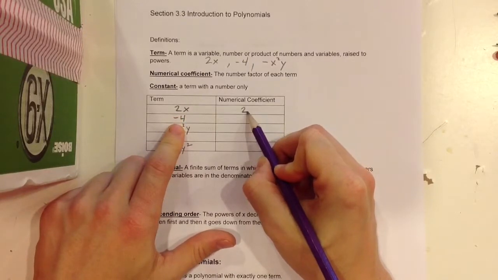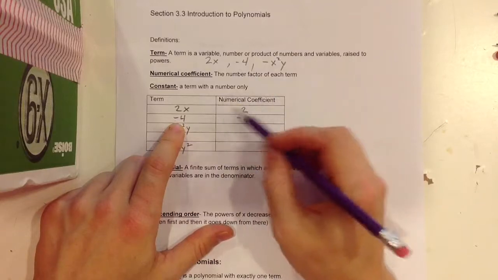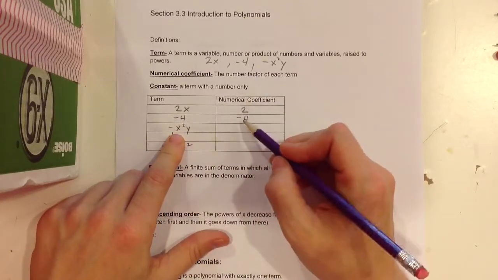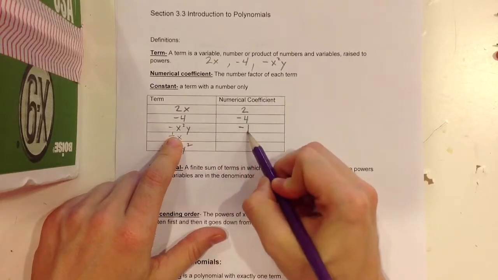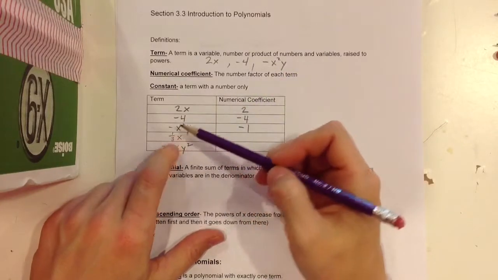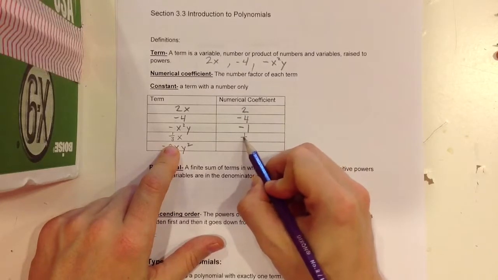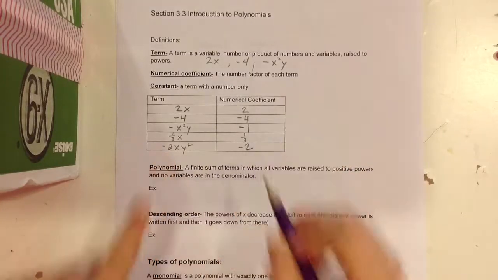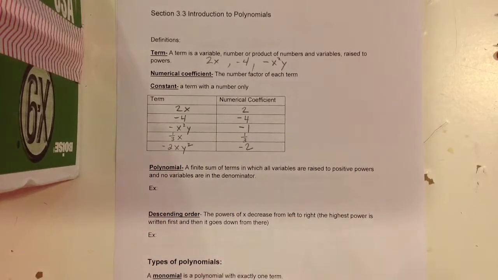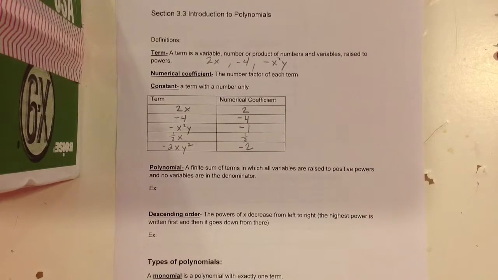This whole term is a number, so negative 4, the entire term, will be the numerical coefficient. The only thing they have in front of this one is a negative. Remember, that's going to be an understood negative 1, so the numerical coefficient is a negative 1. The number in front of this variable is 1/3. And the number in front of these variables is negative 2. So these are your numerical coefficients, the number factor, or the number in front of the variables of the term.